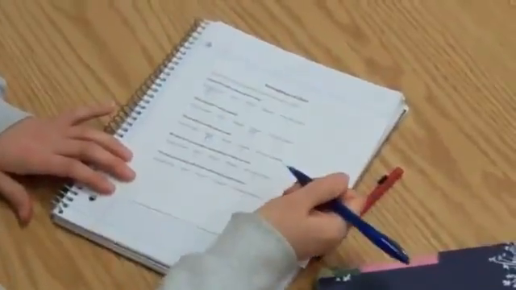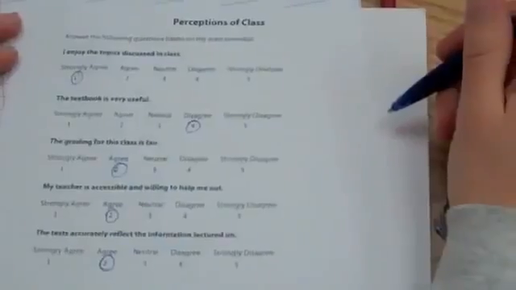So as you guys can see, for this mid-semester survey, I am taking a Likert scale survey. Therefore, this is all interval variable questions.